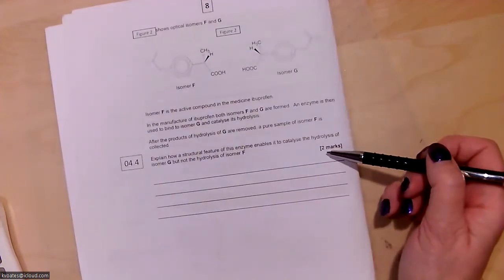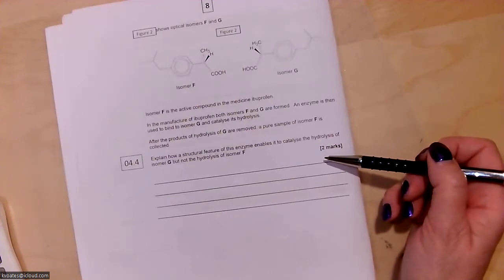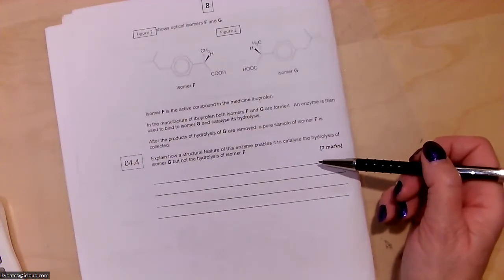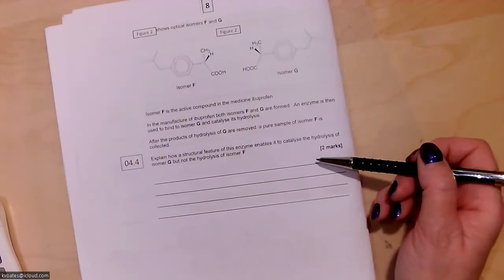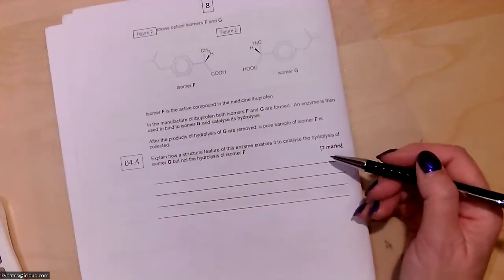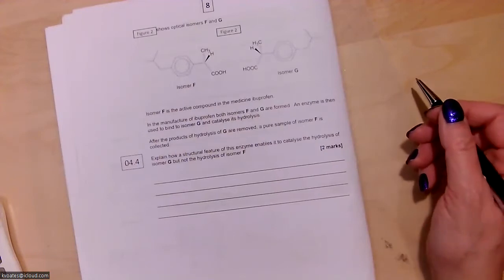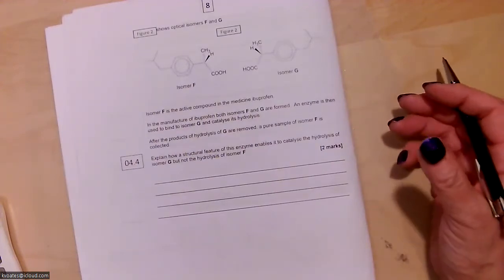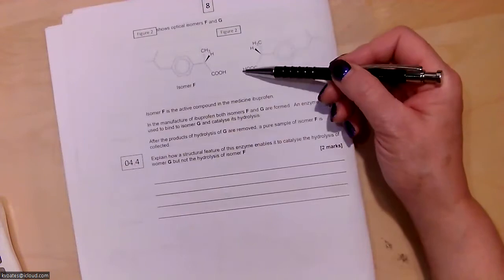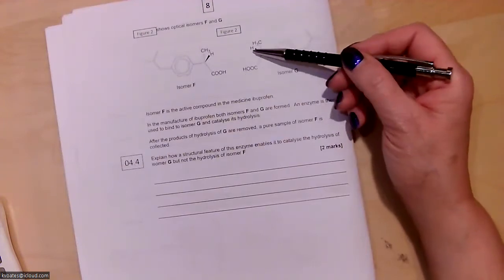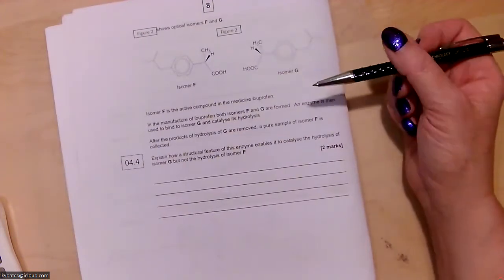So thinking back to your lock and key mechanisms when you were learning biology, it has to do with the shape of the enzyme. The enzyme has a specific shape, and it will only accept a specific spatial arrangement, so a spatial shape of these isomers.